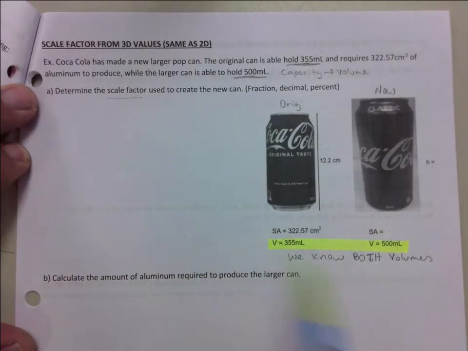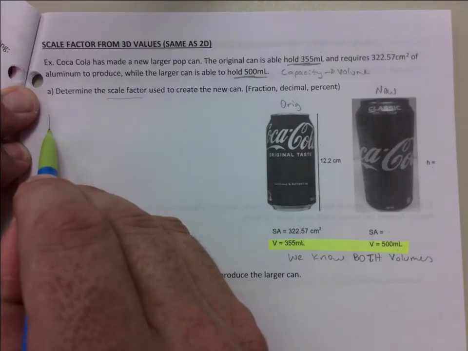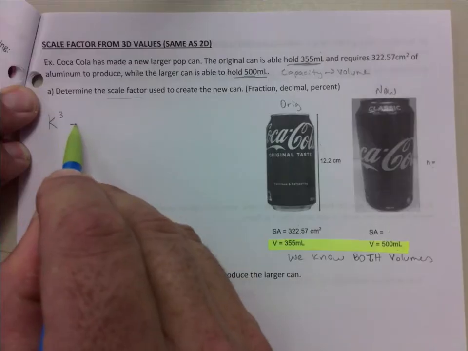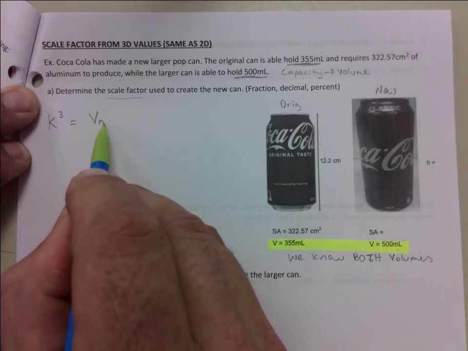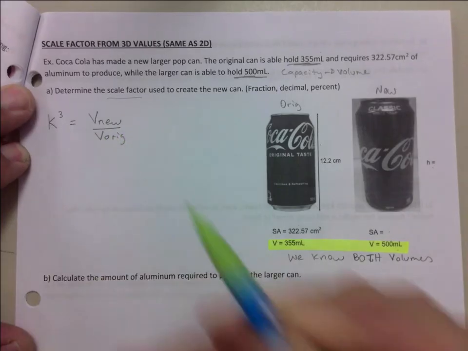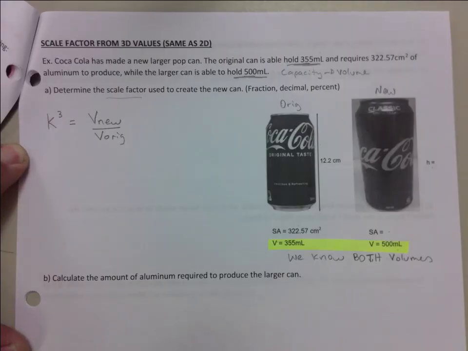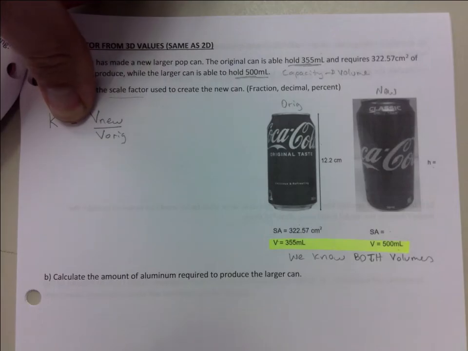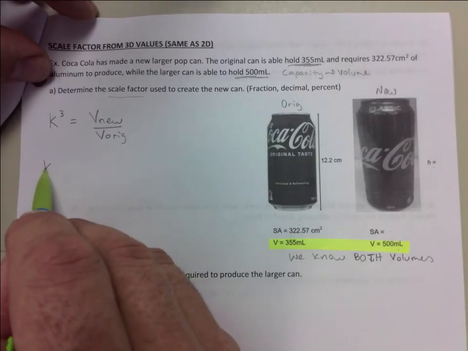If I know volume, I need to think of what? K what? Cubed. Yeah, volume of new over volume of original. Now be very careful what you do here. Do I know what K is? Can I put in a number for K right now? I don't know what it is, so it stays that way.